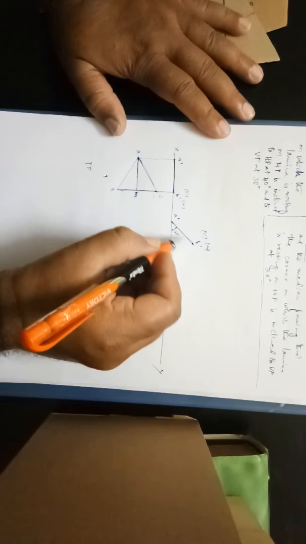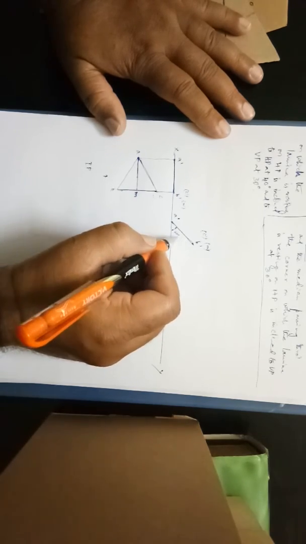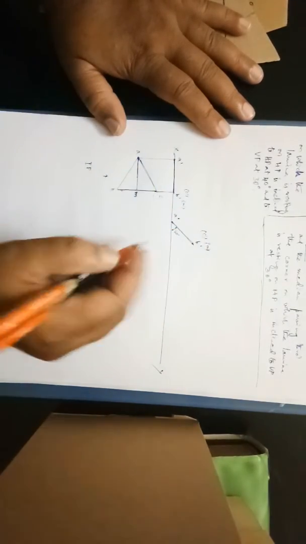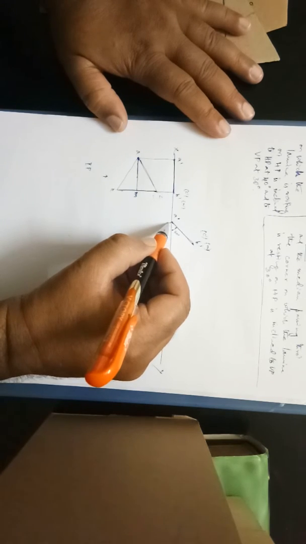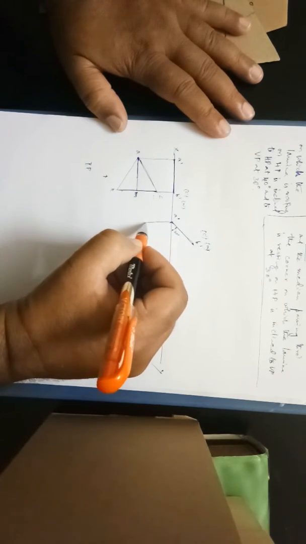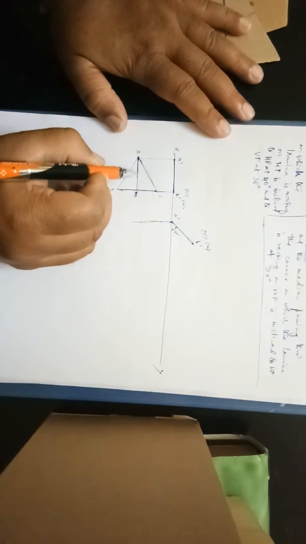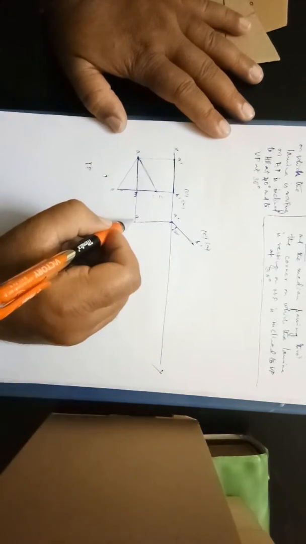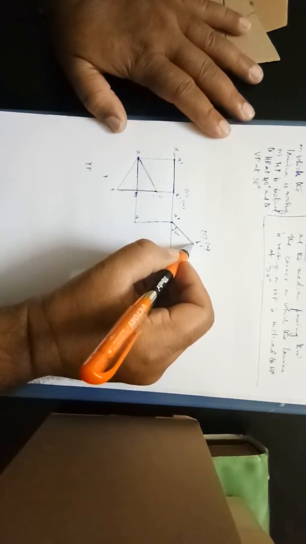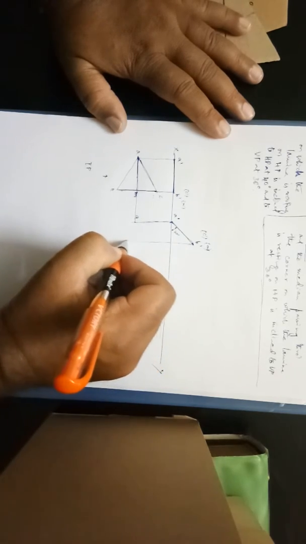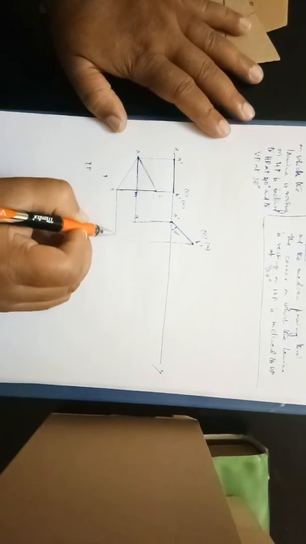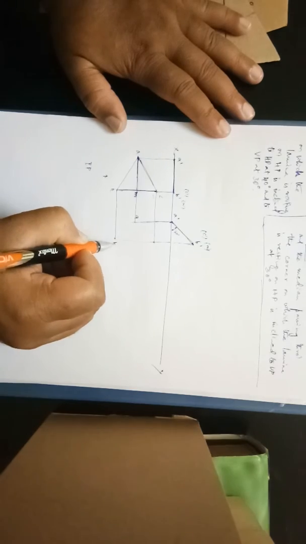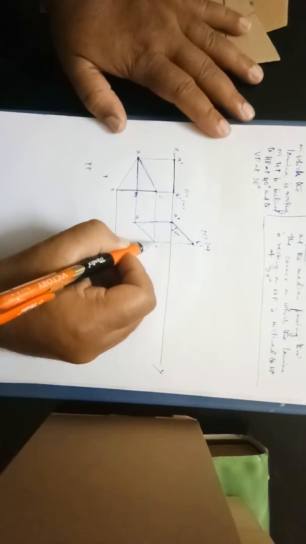So the median is inclined now to HP at 40 degrees. The surface of the lamina is also inclined to HP at 40 degrees. It is one and the same, as you can see. Now next, project the top view. Draw the vertical projector from here and from the previous front top view, draw a horizontal projector. You will get A. Then from B and C, draw the vertical projector, and from B previous top view, draw a horizontal projector. From C also you draw a horizontal projector. You will get the points B and C. Join A, B and C.